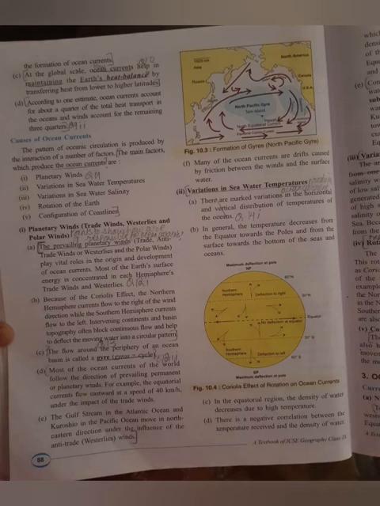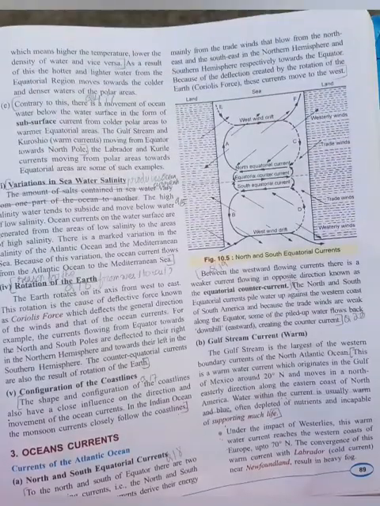There is a negative correlation between temperature and density of water, which means the lower the temperature, the higher the density, and vice versa. Contrary to this, there is a movement of colder ocean water in the form of subsurface currents from the colder polar areas.